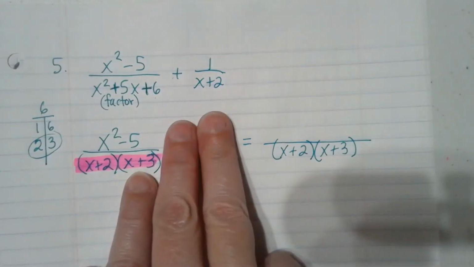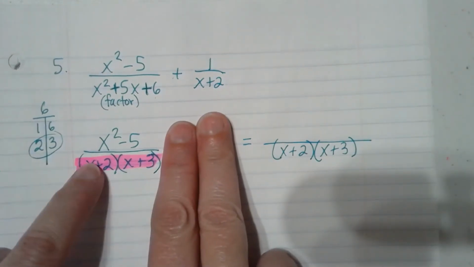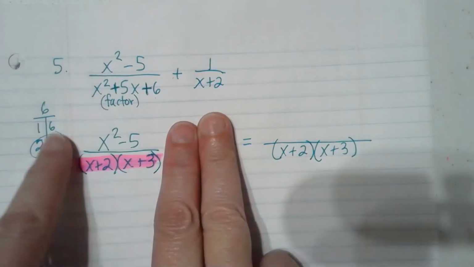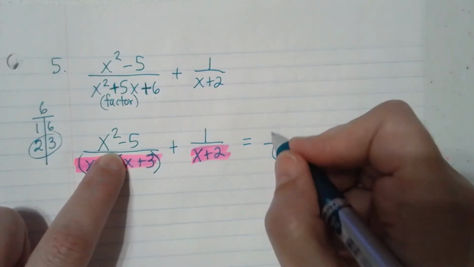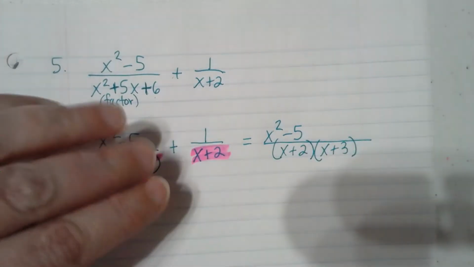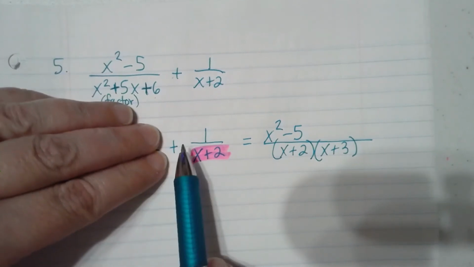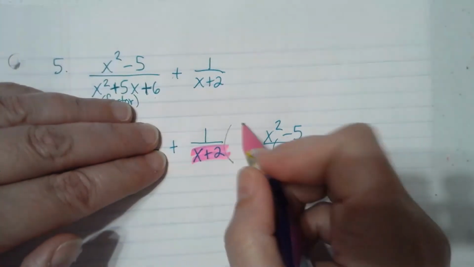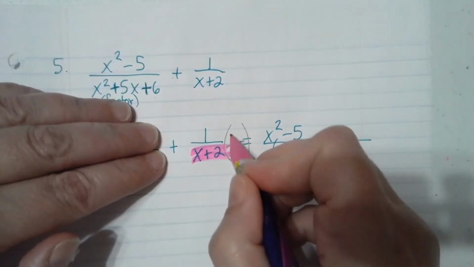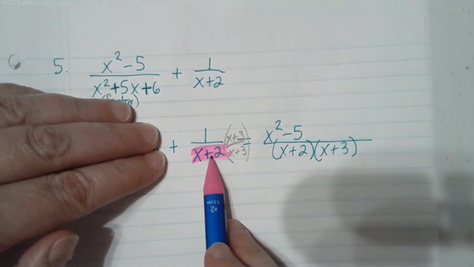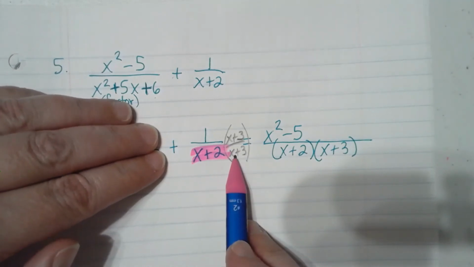So, on this first fraction, do I need to multiply this by anything to make this? No. So this top numerator is going to stay the same, x squared minus 5. And then over here on this side, we already have an x plus 2, so we're going to multiply this by x plus 3, so that our denominator now has an x plus 2 term and an x plus 3 term.